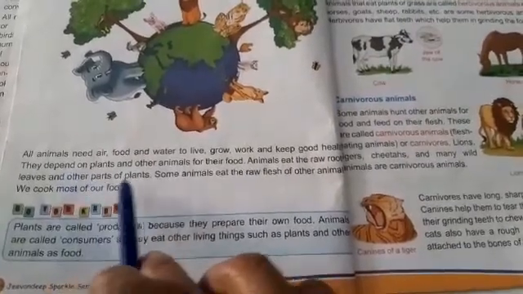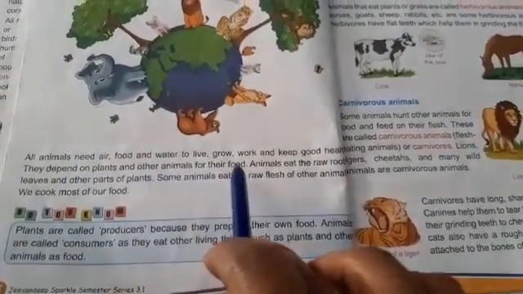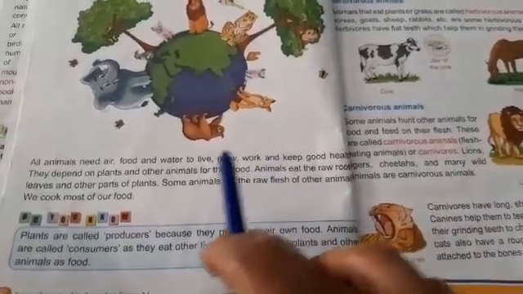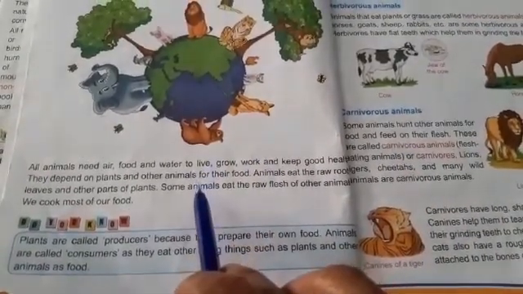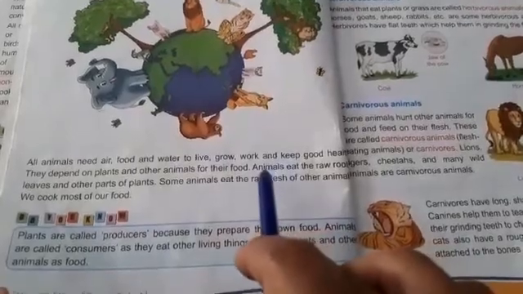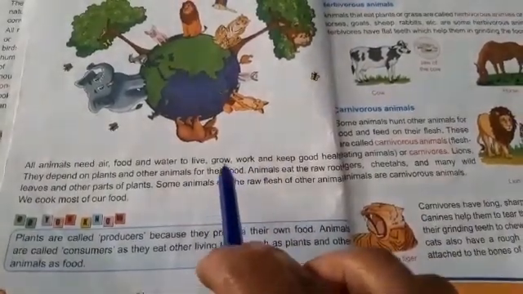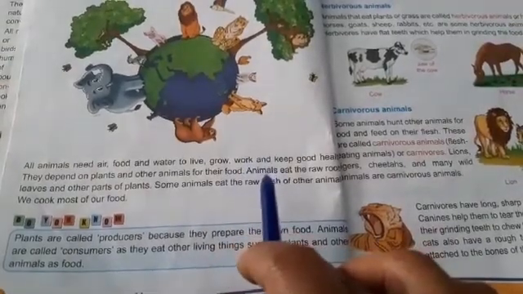They depend on plants and other animals for their food. Some animals depend on plants and some animals depend on animals. Different kinds of animals depend on different kinds of living things.